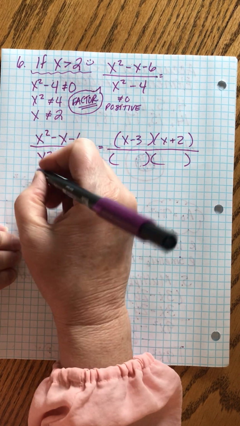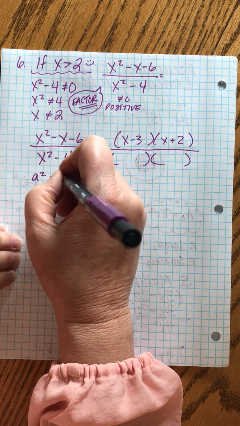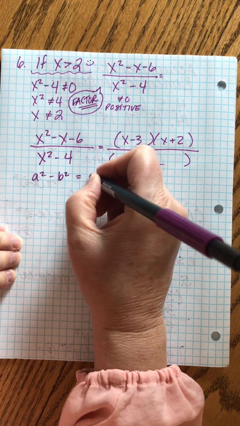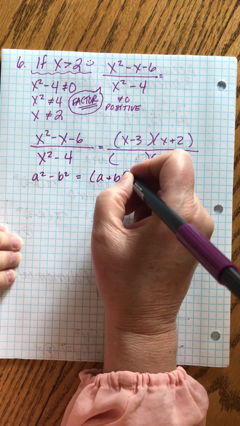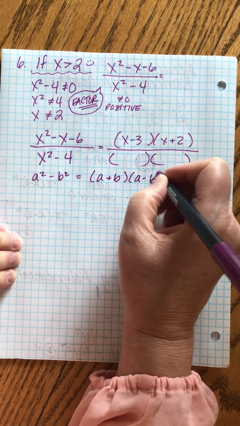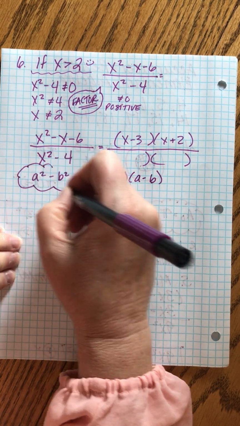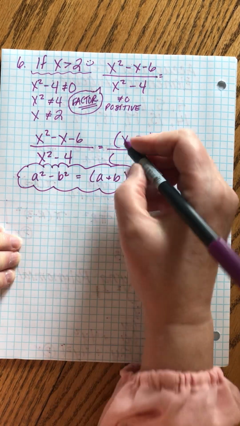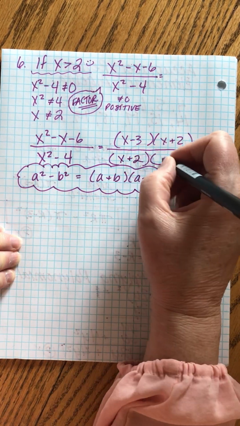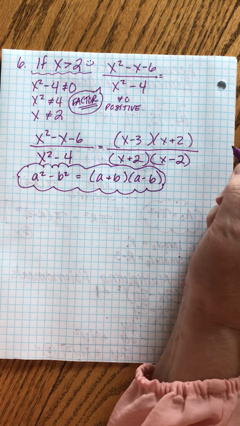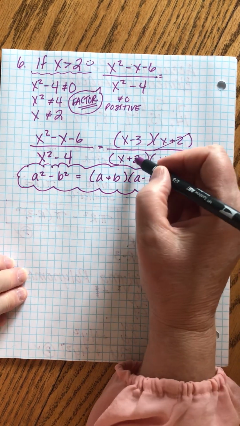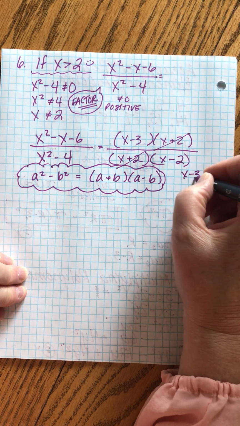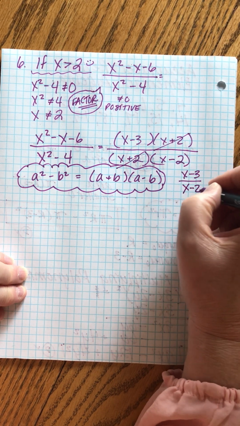Down here, we see that this is the difference of two squares, right? These are both perfect squares. And when we get those, we can factor them automatically like this, okay? So this difference of two squares needs to be in your head. And so then that means this would be x plus 2, x minus 2. All right? These we see cancel, leaving us with a final answer of x minus 3 over x minus 2.